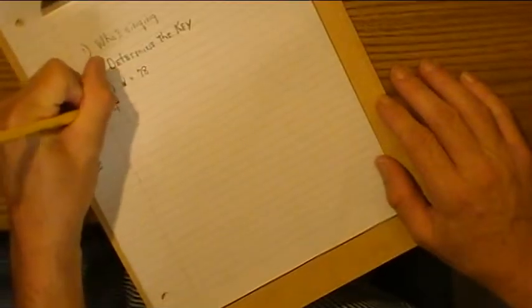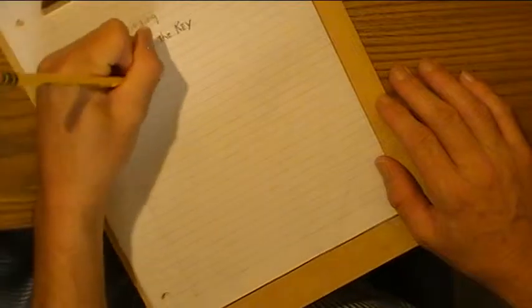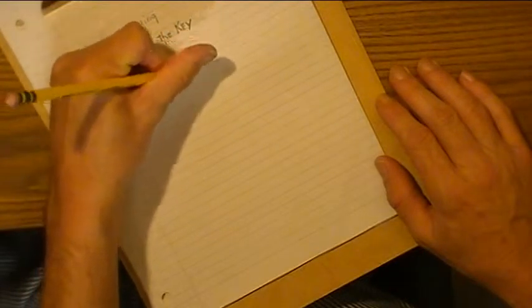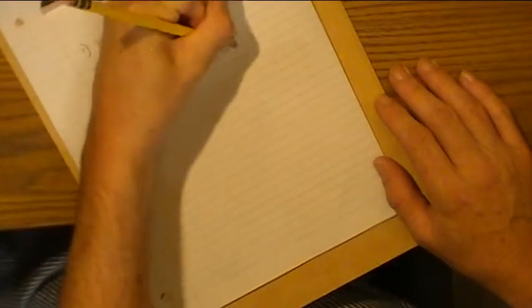I've decided that I want this song to be a soloist, a female soloist, backed by our church choir. So, having made that decision, I'll write that down. Being that I know this particular soloist and I'm familiar with her range, I've decided to put this into the key of G.